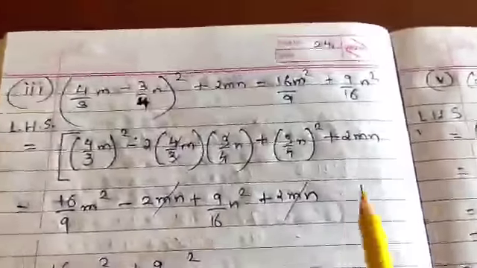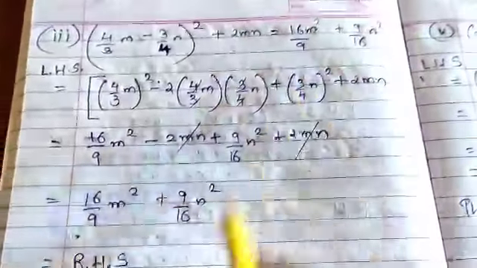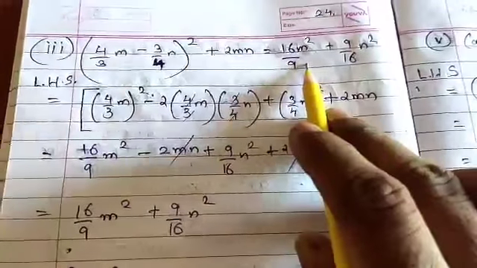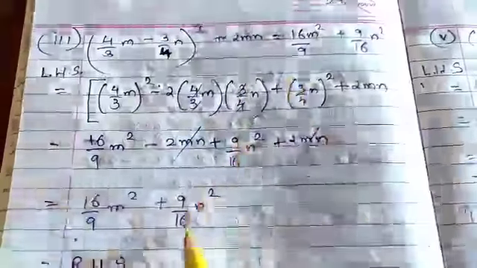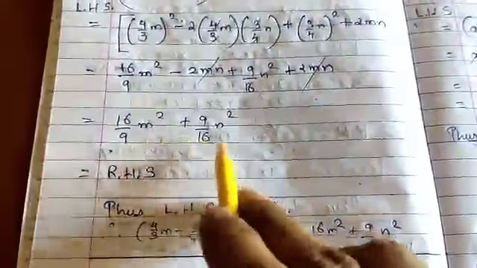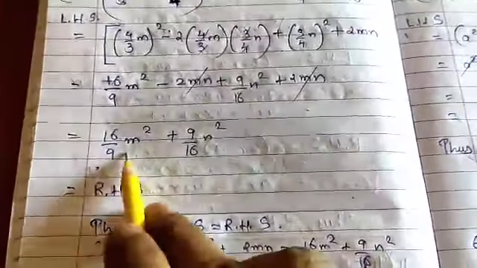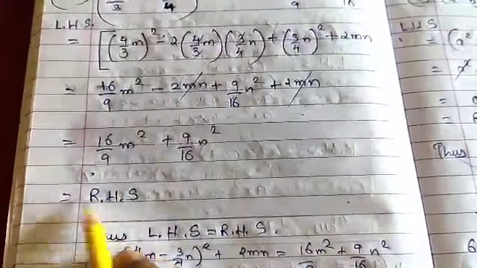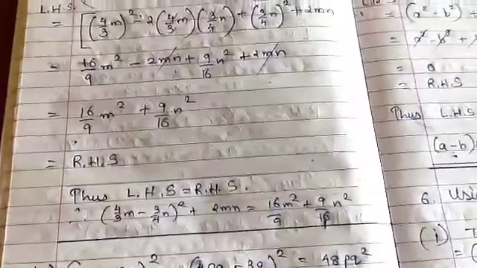Now see whether the values are same. See whether they are same. Whatever the value given in the right hand side, yes, both the values are same, so we can say that, write down over here, whatever the value we got, it is equal to RHS. So write down LHS equals RHS.